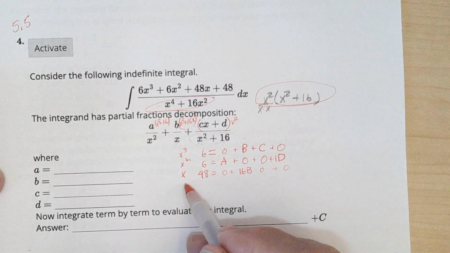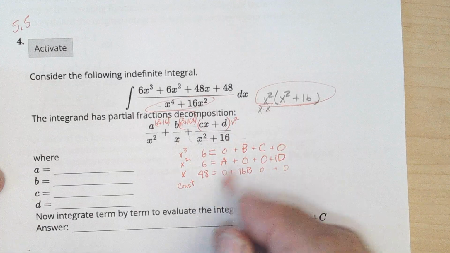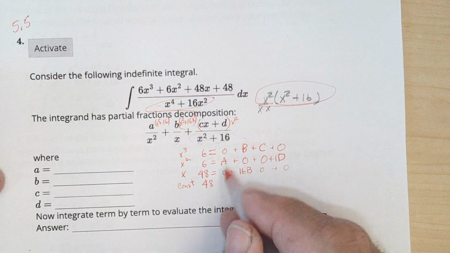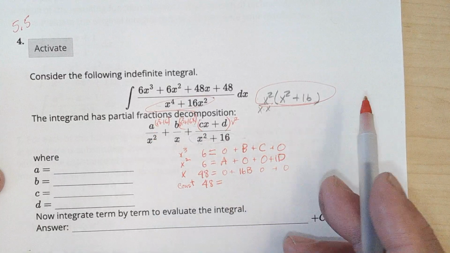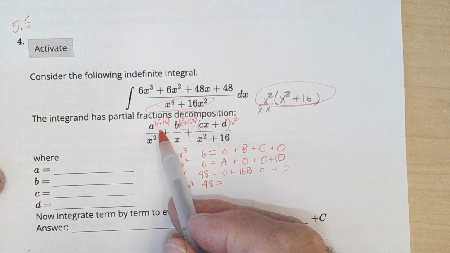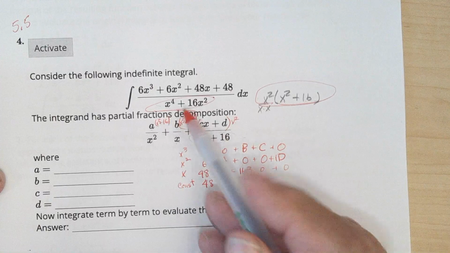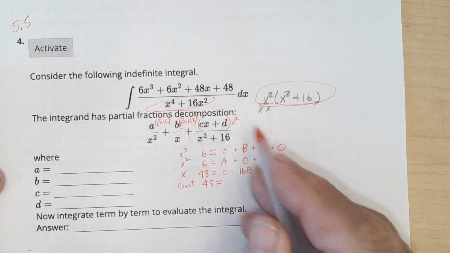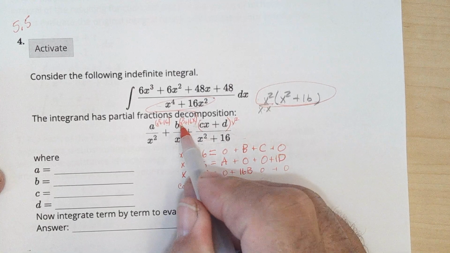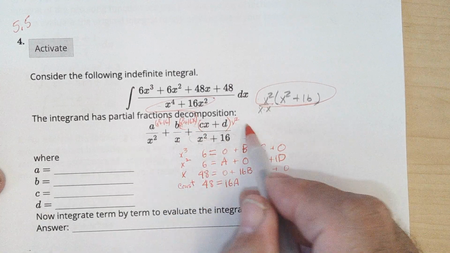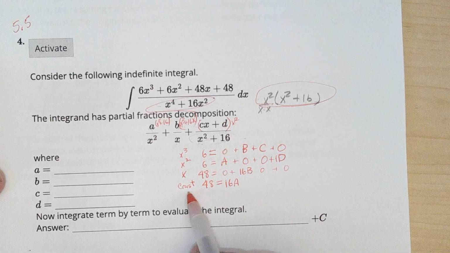All right, and then the constant is 48. Constant, let's see, got 16A. Both of those have x's, so no constant there. Both of these have x squared, so there's no constant there, so I just have this.